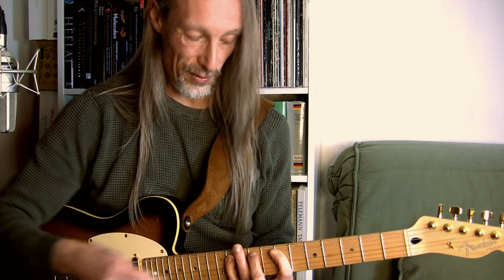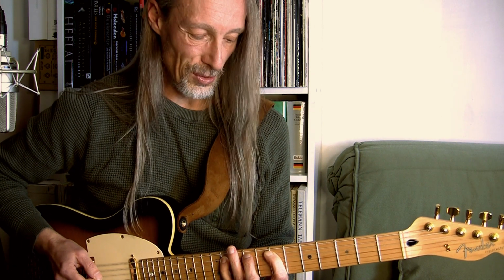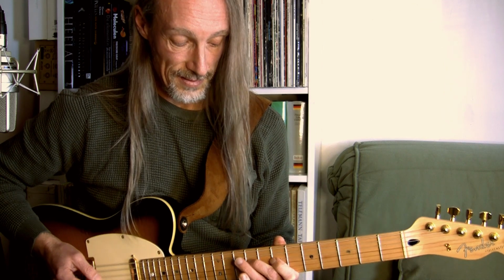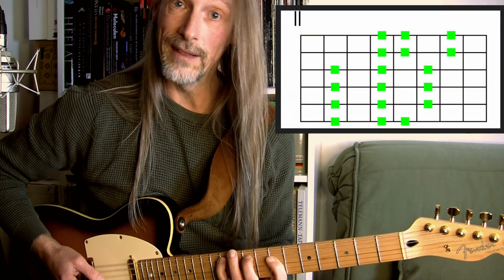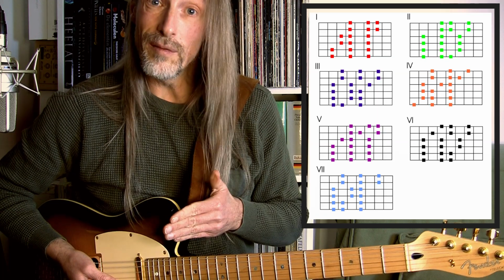This is now the 3rd note, and the next note, the A, I play on the next string. And then I get this shape. No other way. And I can do this with all 7 positions.